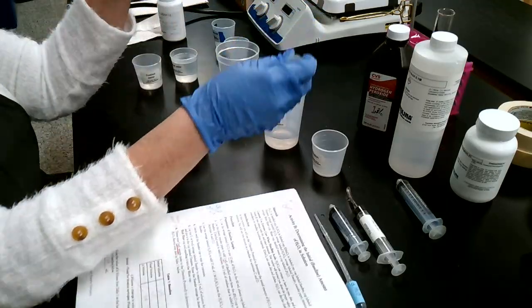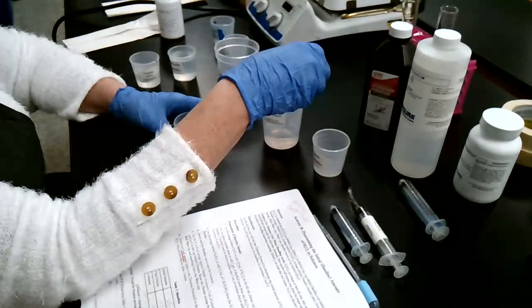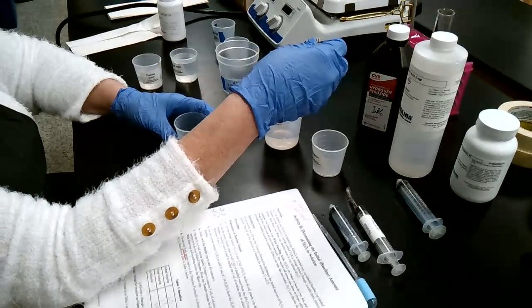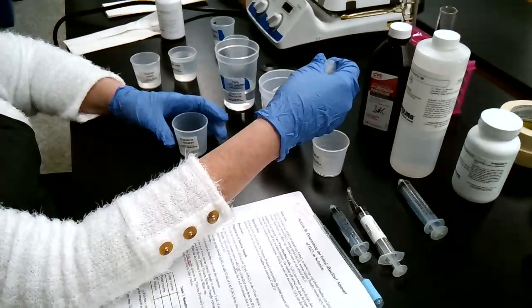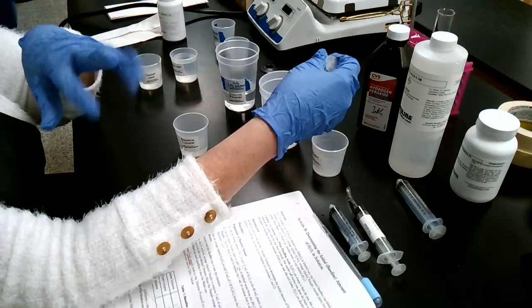There's 10. So now you might have this just sitting aside, or one of your partners is going to hold on to this, because when you put that Catalysis in, the timer starts. You don't have time to fiddle.